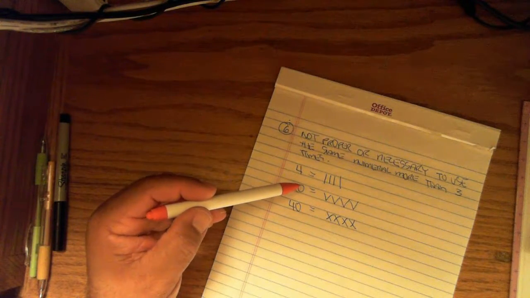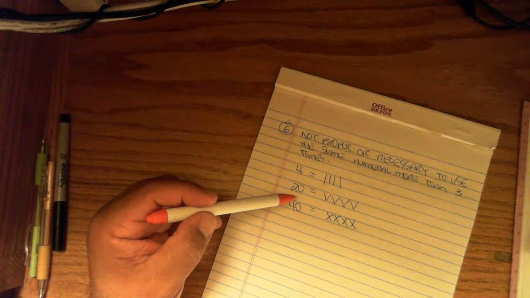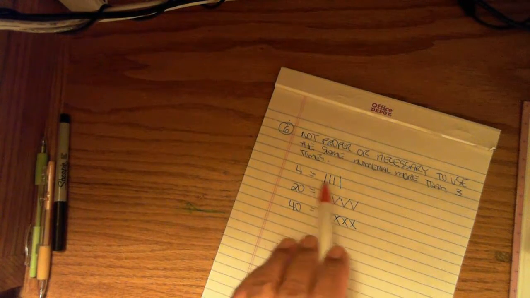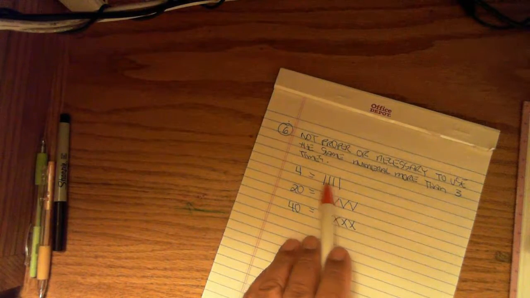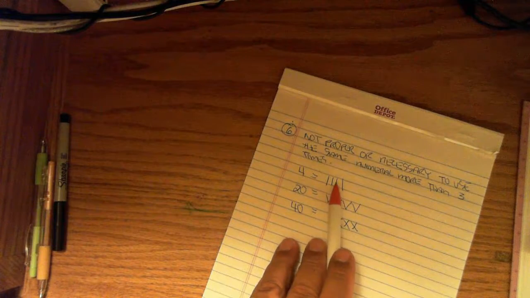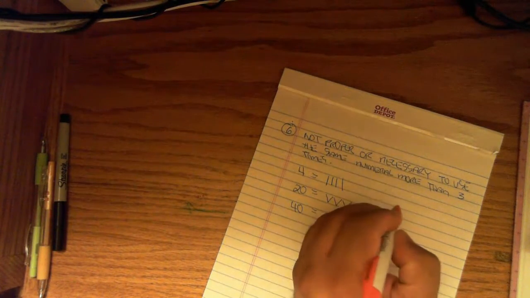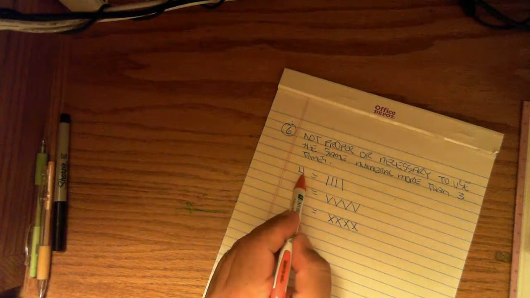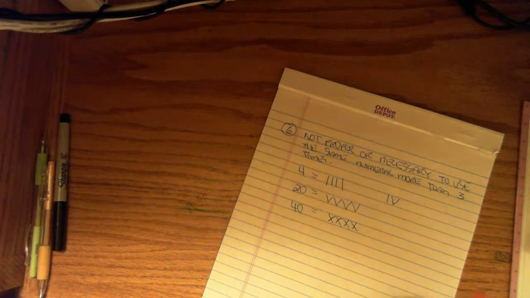What we do with that is we put a smaller number before a larger one. So instead of writing 4 like this, which would be improper and not necessary, we would take 5 minus 1.